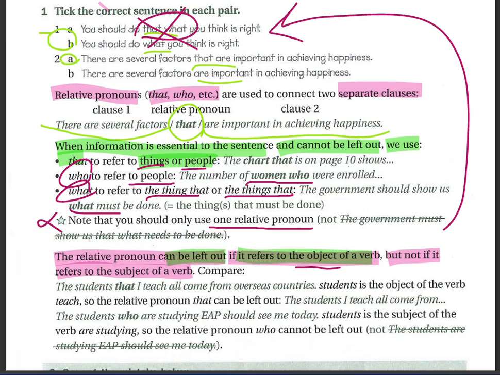Compare. Look at here. The students that I teach all come from overseas countries. The students that I teach. Here, that refers to students, yes? And students are the object.